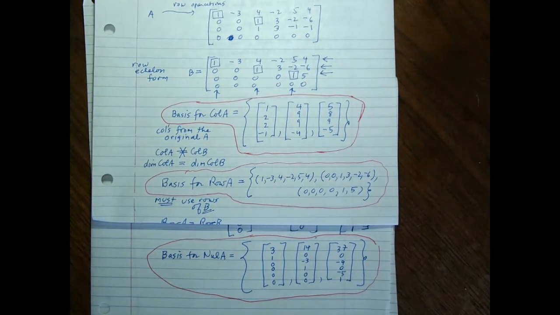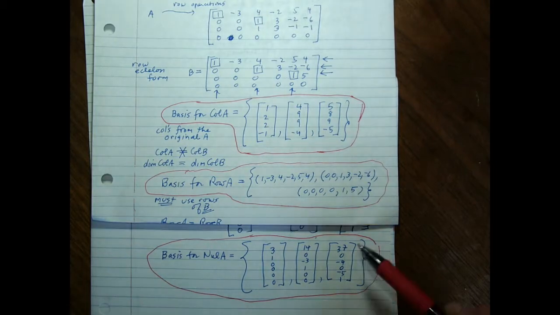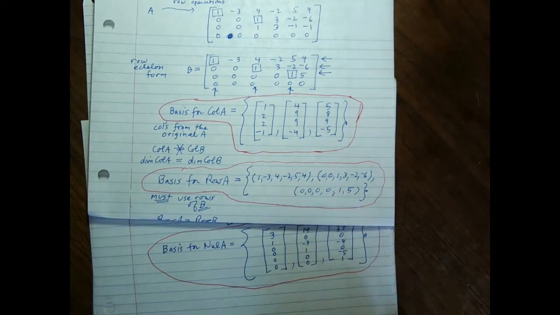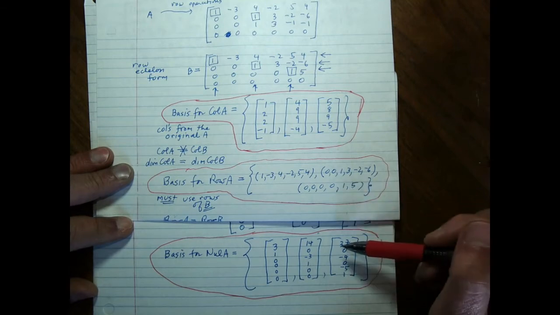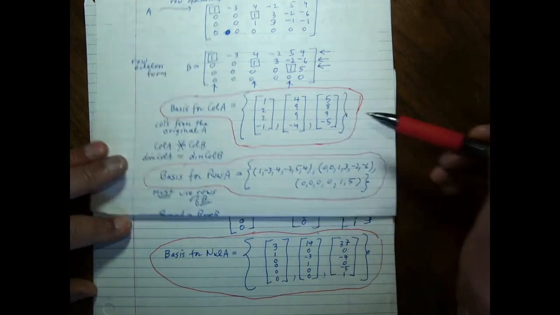The null space, as we see, usually takes the most amount of work. Both the null space and the row space are subspaces of R6 here, and the column space is a subspace of R4. All right, let's move on. Done with that one.